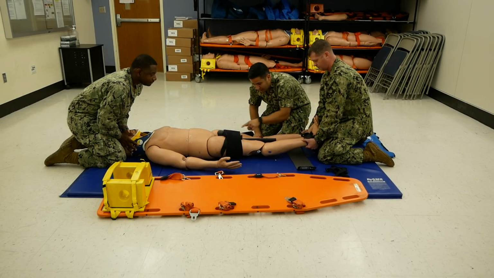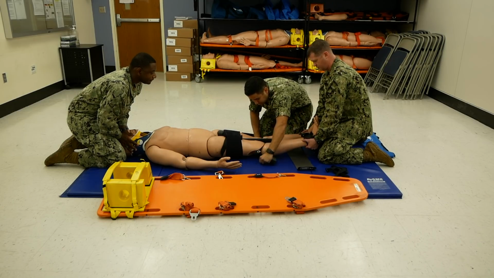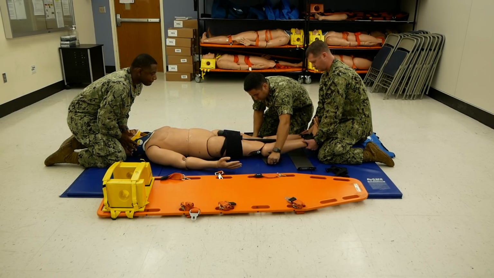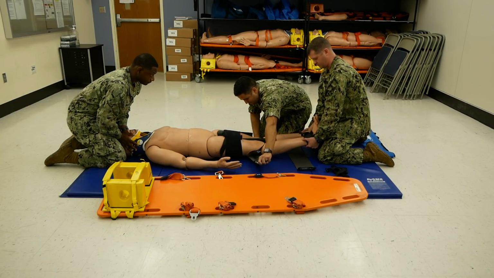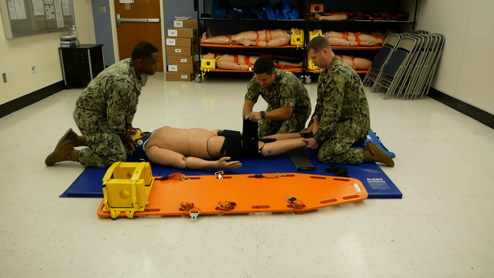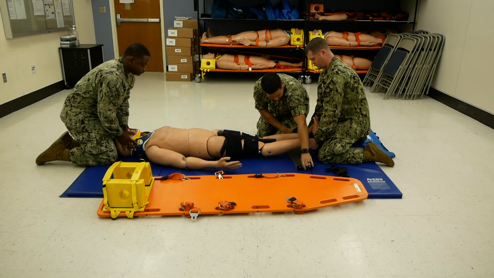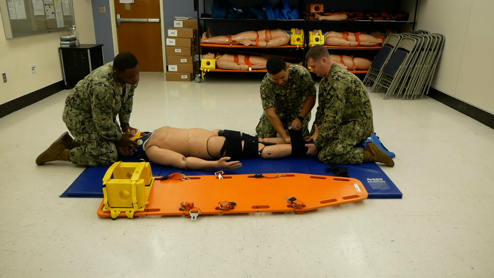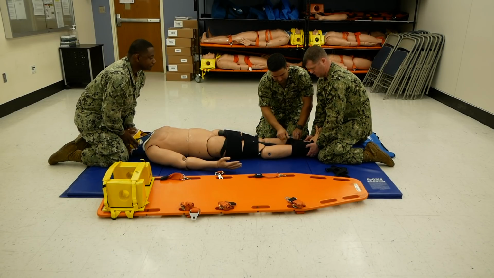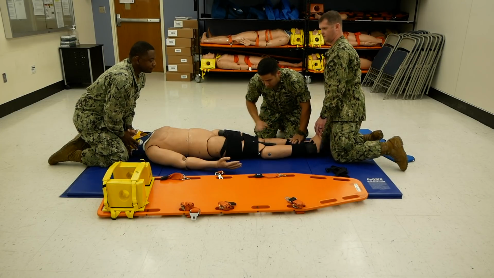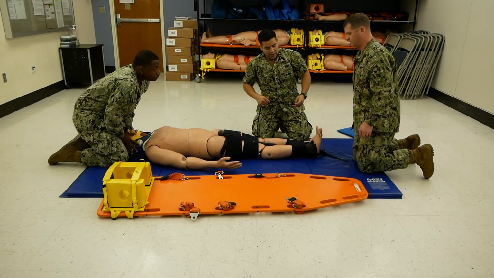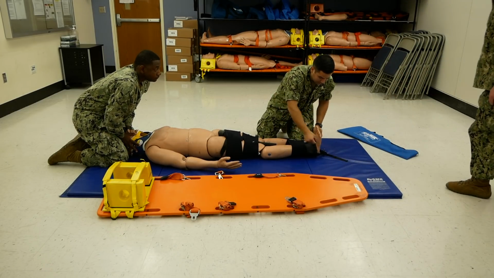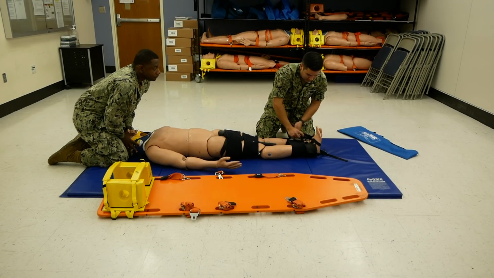First cravat goes high up to secure the top. Second cravat goes just below. And third cravat secures the lower extremities. Once all 3 cravats are in place, go ahead and place the figure 8 around their feet to secure their feet together.